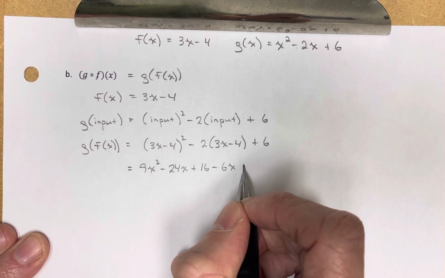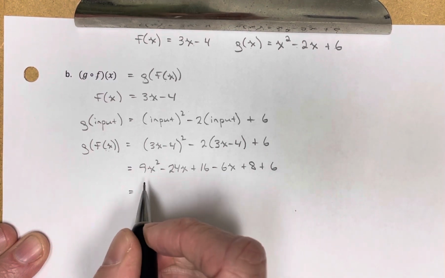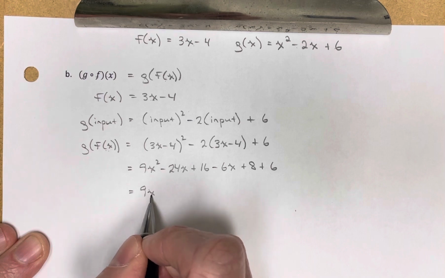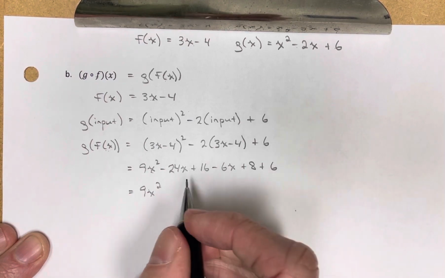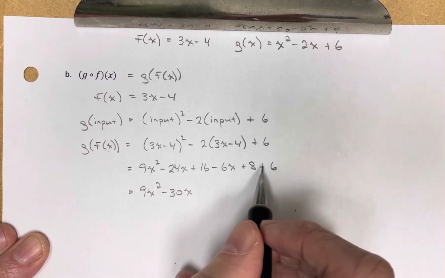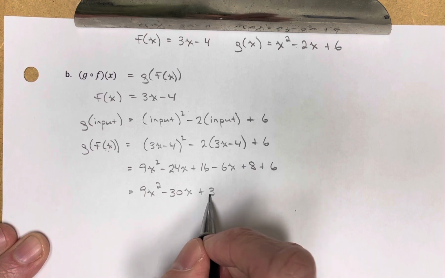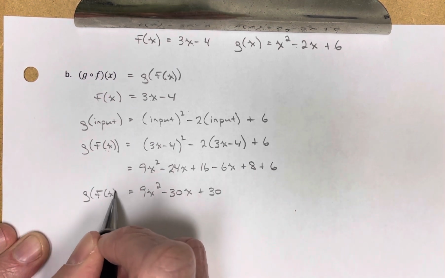Minus 6x plus 8 plus 6. And now I'll combine like terms. My answer is a quadratic. 9x squared minus 30x, I think. Yep. And then 16 plus 8 plus 6 is 30. So this is g of f of x.